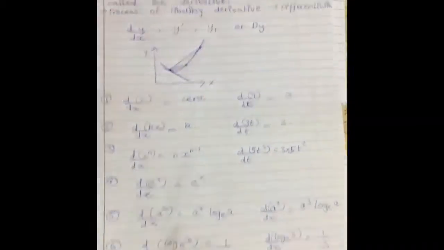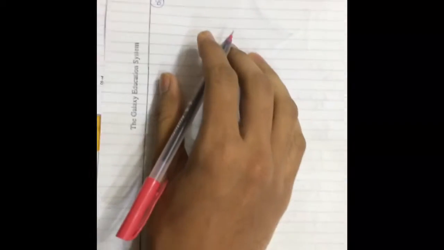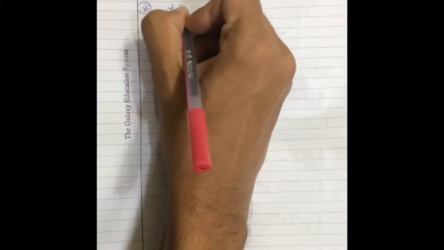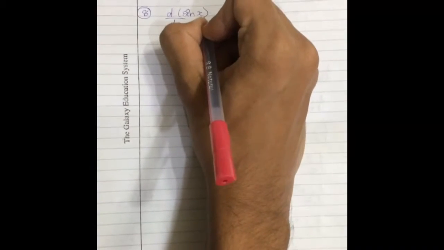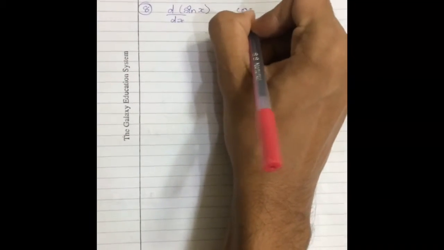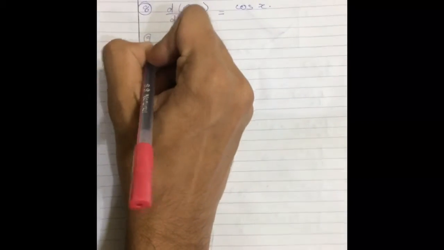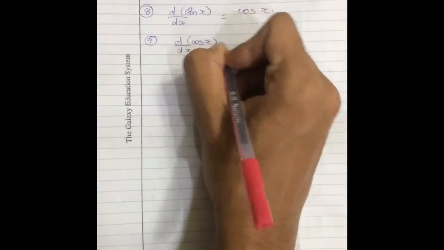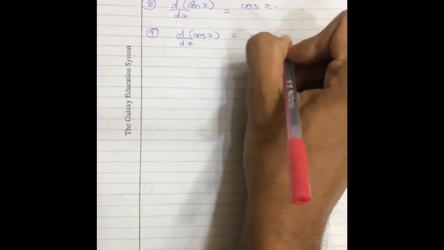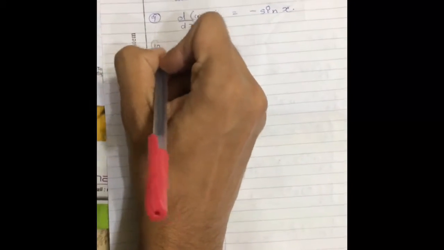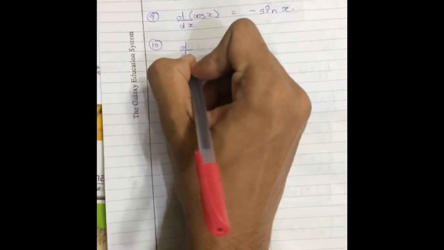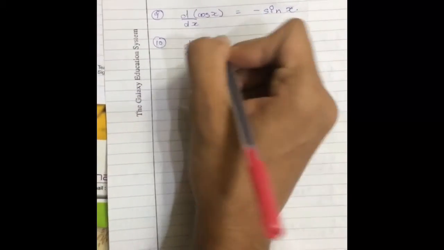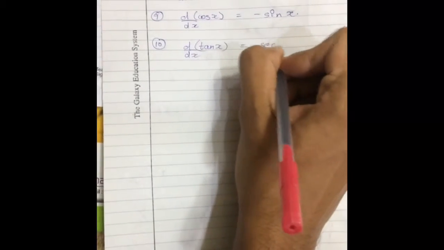Now let's take some more formulas. Eighth, d by dx of sin x is equal to cos x. And ninth one, d by dx of cos x is equal to minus sin x. 10th one, d by dx of tan x is equal to sec square x.